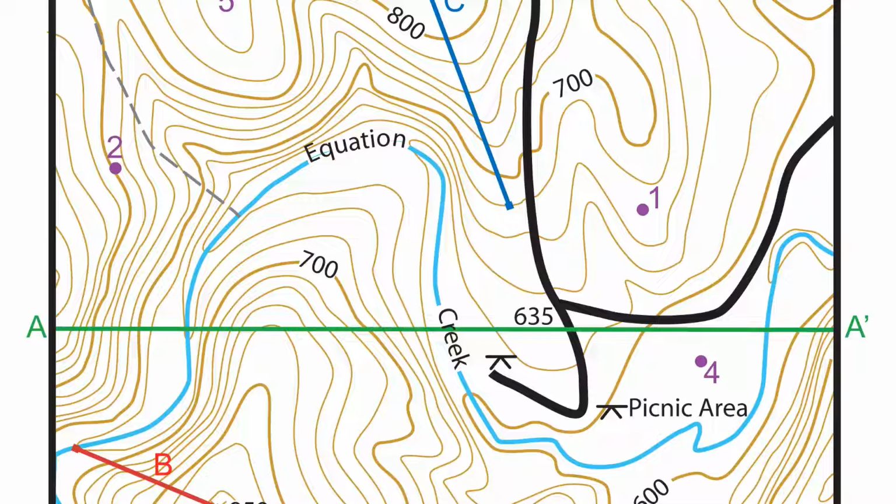So let's calculate the distance. At line B, which is red, as you can see, we're calculating a distance from spot height 856, which is at a very high altitude, to a river. As you can see, the line is from 856 to a river valley. Okay, so we're calculating B.